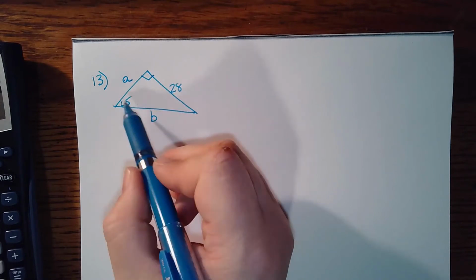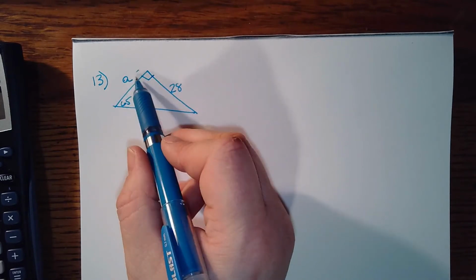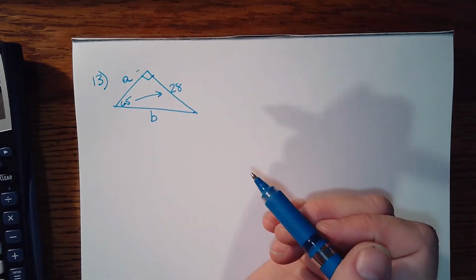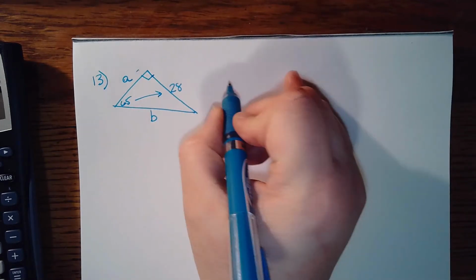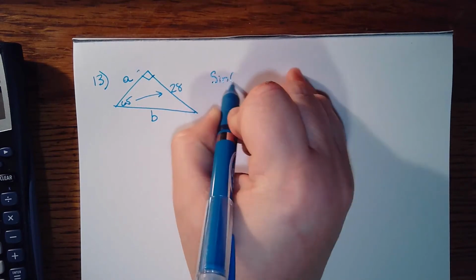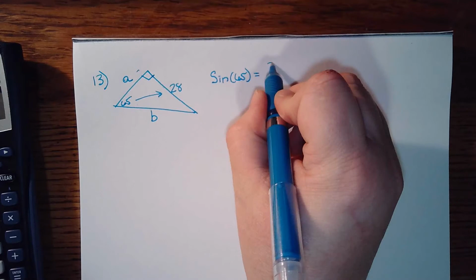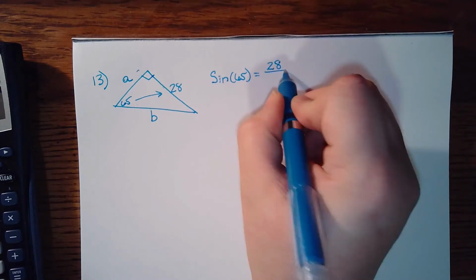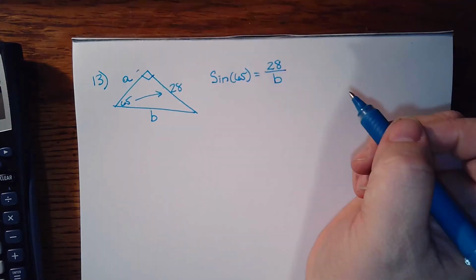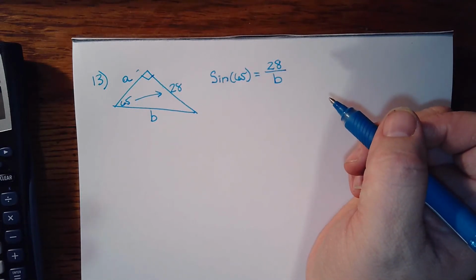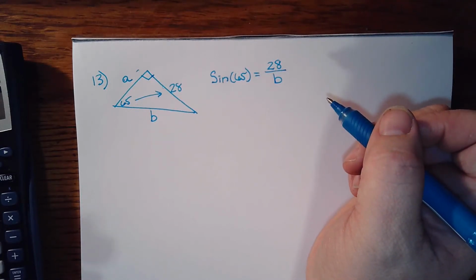This would be my adjacent leg, and it is a variable. So we have to do sine first because it's directly across. So if we're going to start off with sine, sine 65 equals the opposite, which is 28, over the hypotenuse, which is B. So since we have the denominator as a variable, remember that means we're going to flip the sine 65 to the denominator and the B up to the side.